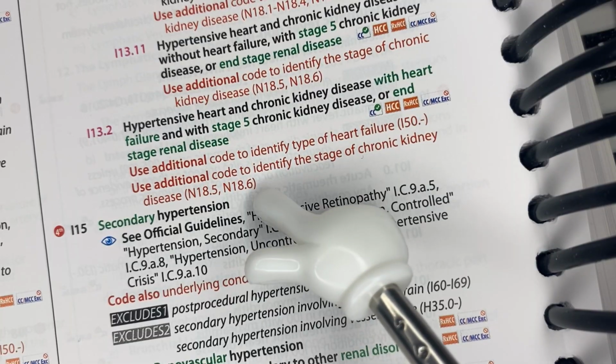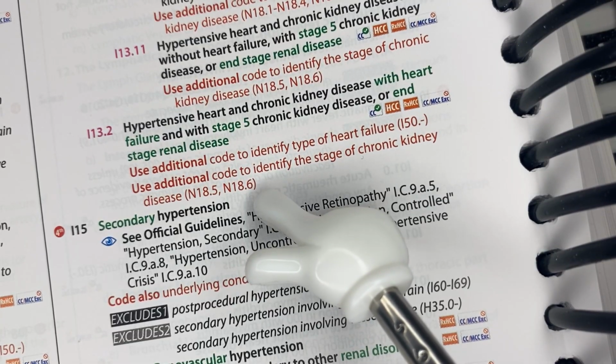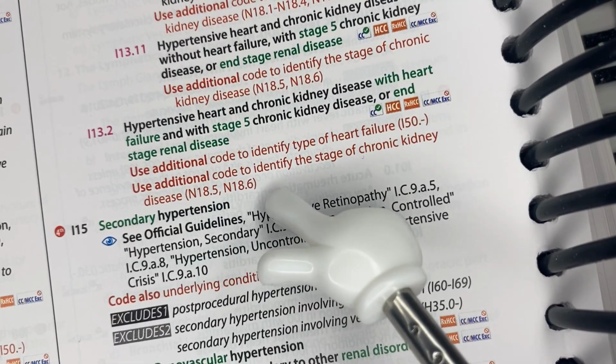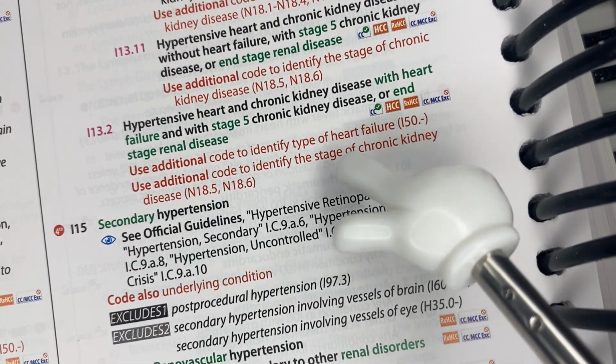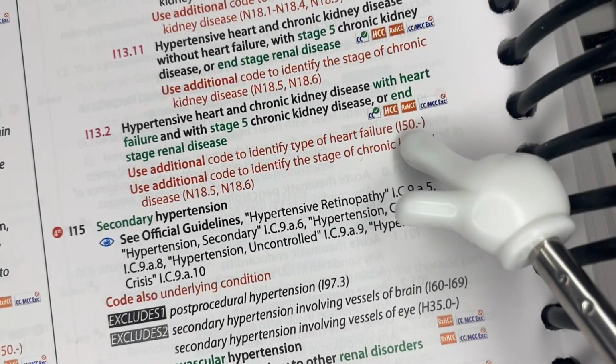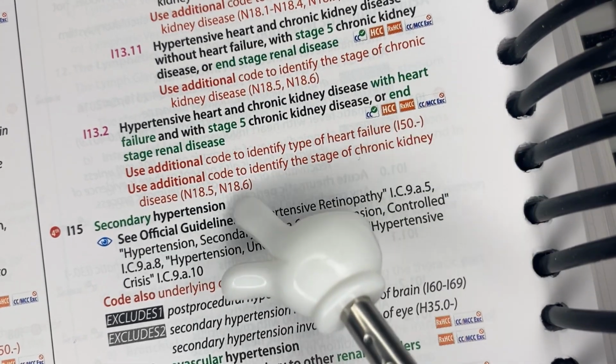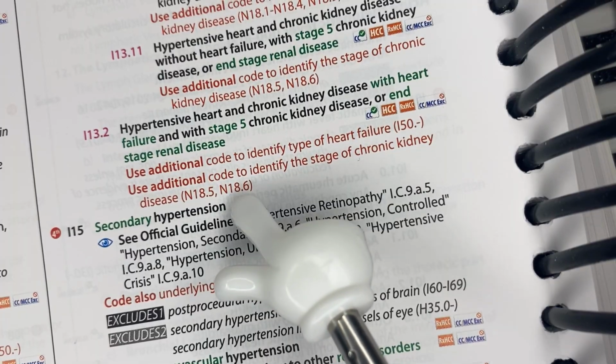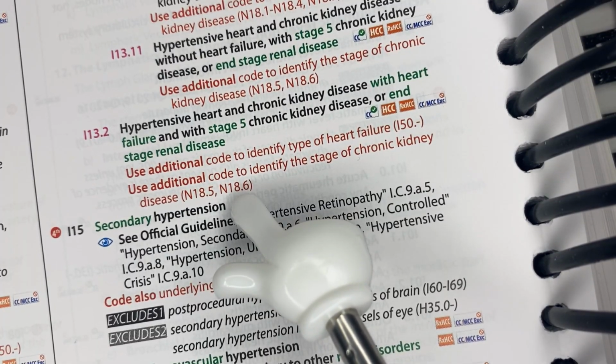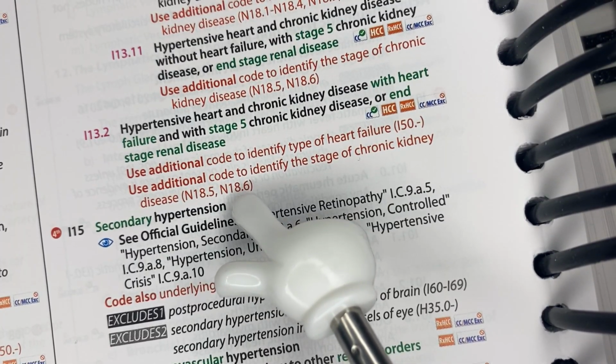So now we have our clear hypertensive heart code, which is the I13.2. We also found our heart failure code, which is the I50.42. And we have our end stage renal disease code, which is the N18.6.